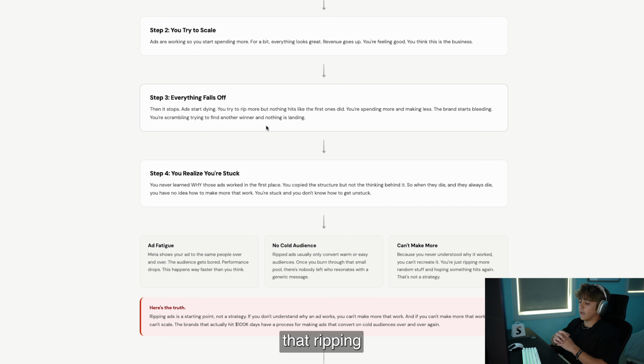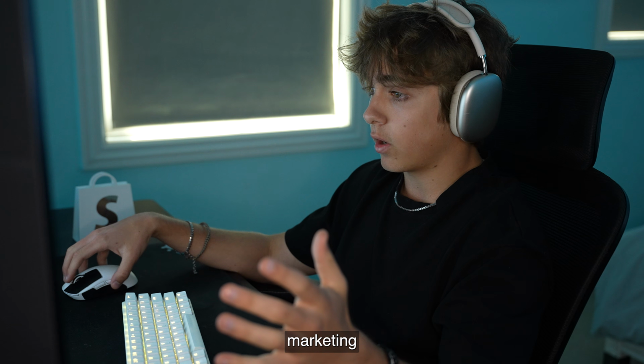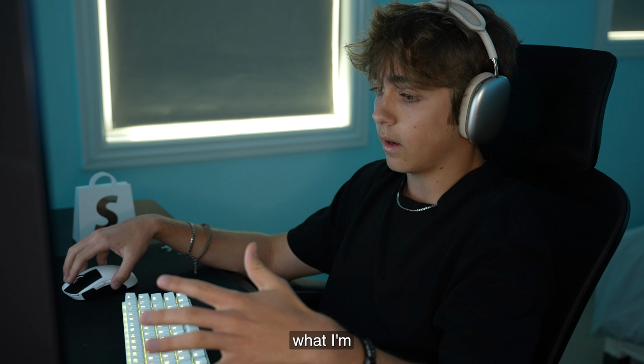So the truth is that ripping ads is a pretty good starting point, okay, but it is not a strategy. It may give you data, but if you don't understand why an ad works, you can't make more of that work. It's pretty basic, very simple. And if you can't make more of that work, you can't scale. So the difference between you and the brands that actually hit 100K days is that they have a process for making ads that convert on cold audiences over and over again. Very simple, okay? There's a lot of thought that goes behind marketing and building a brand, and that's what I'm going to go through.